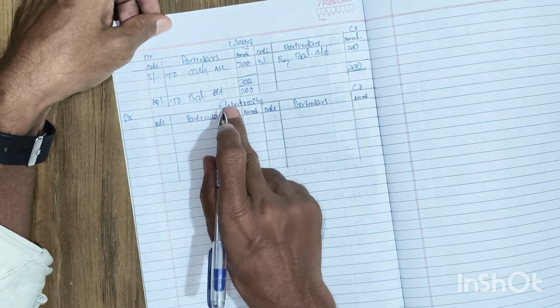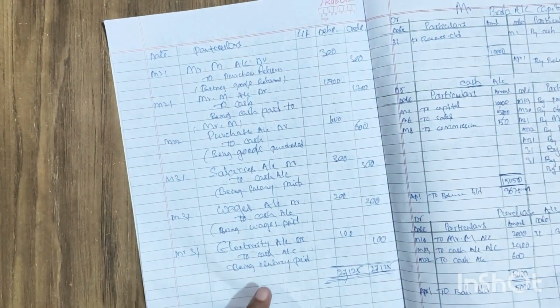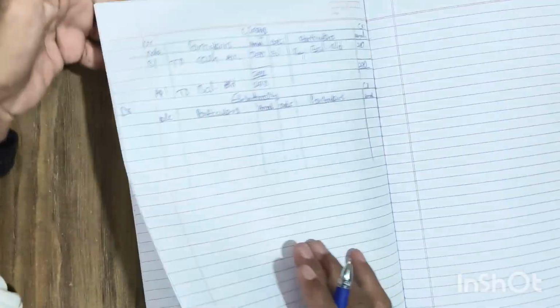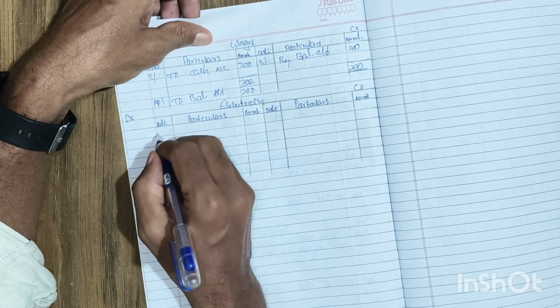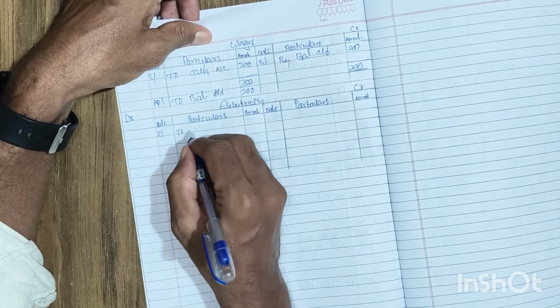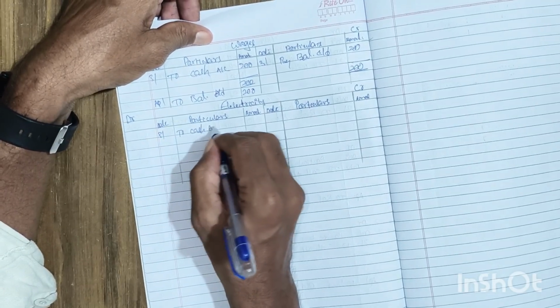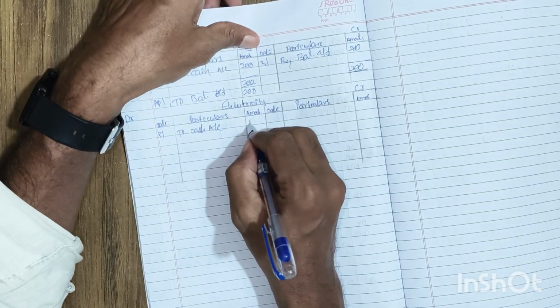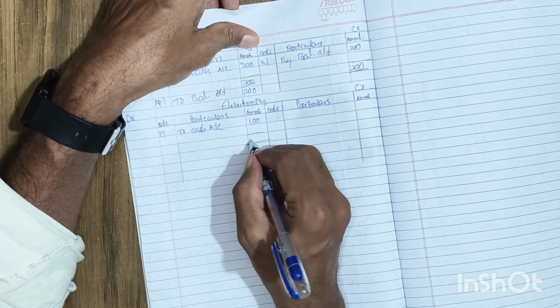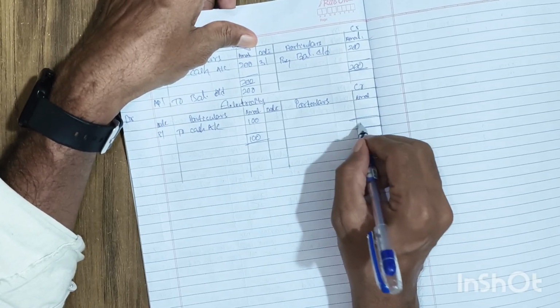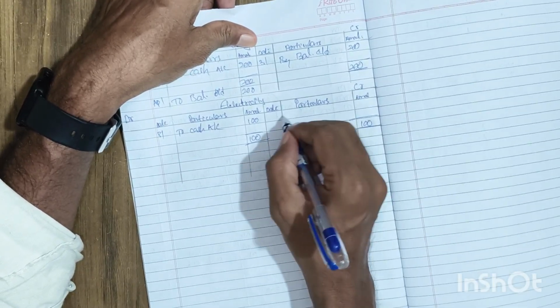Next, last one, electricity. Electricity is also an expense, debit side, 31st March, to cash. We record the opposite one. How much is it? 100 rupees. We don't have any other related transaction. Just close the ledger. 100, bring to the right hand side.